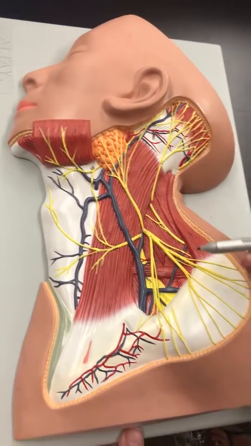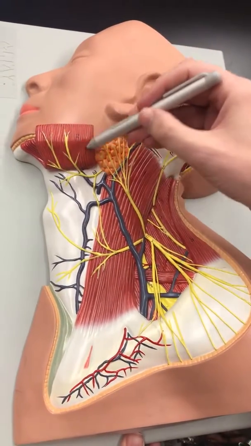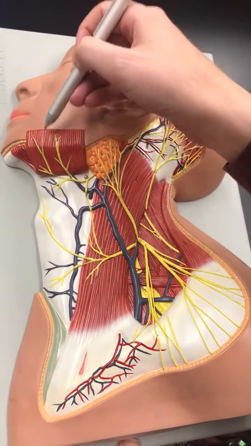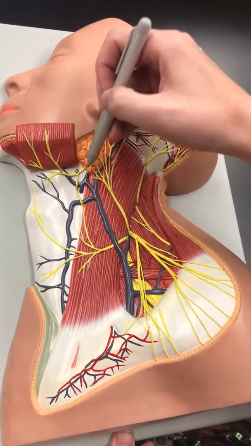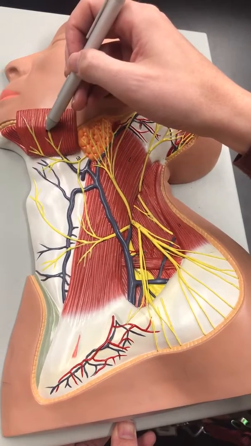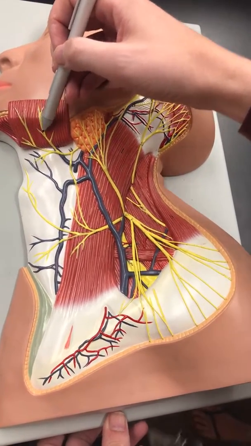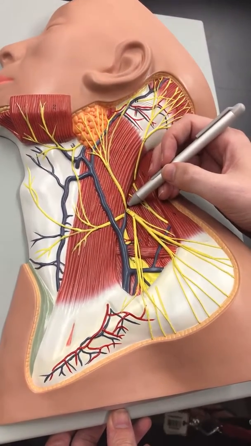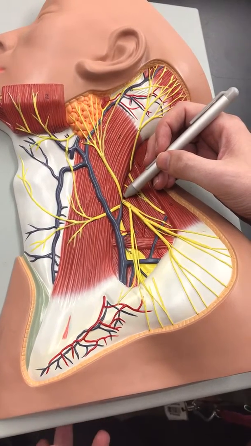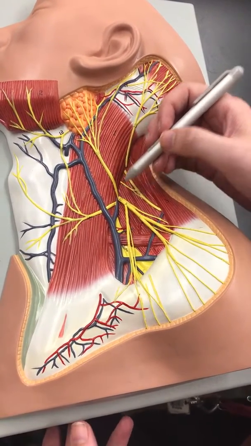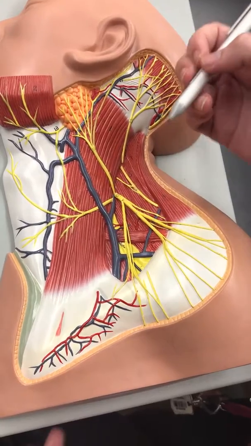Okay, so in terms of the muscle, you've got the platysma muscle here, which has been cut and reflected back, so you can see the cervical branch of the facial nerve. Here's the nerve point of the neck, so that's where the cervical plexus branches are coming out, these superficial sensory branches going to the skin.